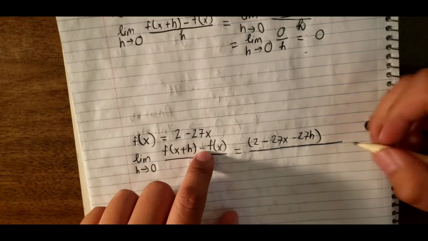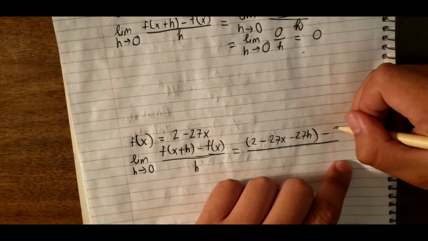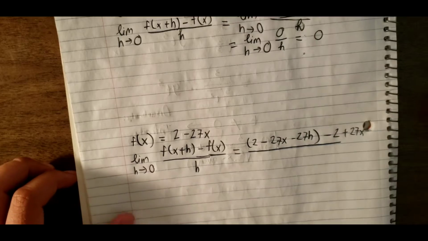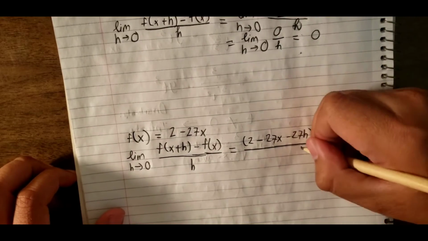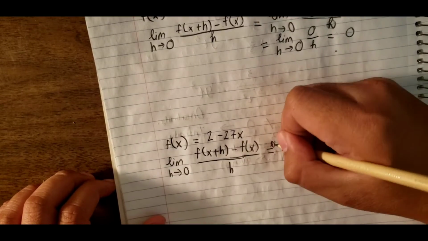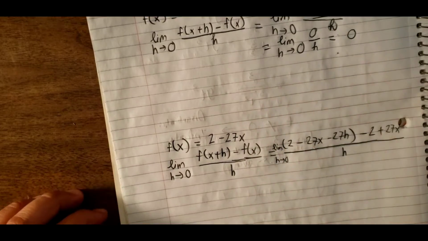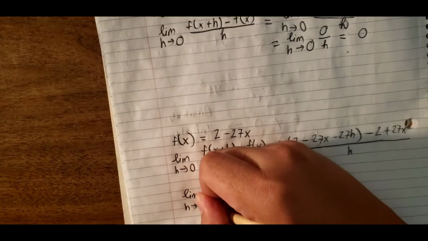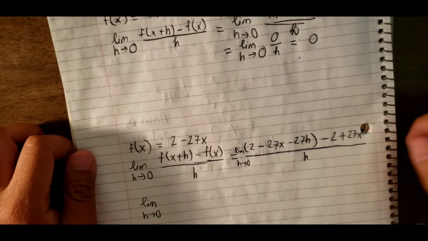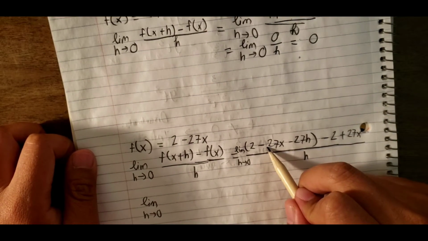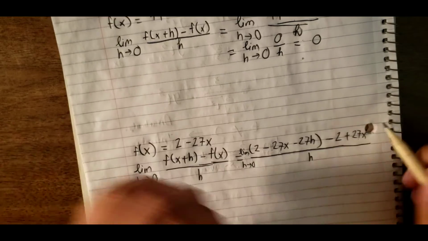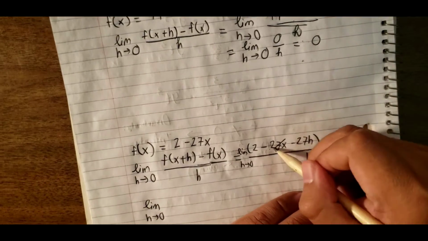We have minus the function, that's minus 2 plus 27s. We divide by h, we have the limit in here. So we have the minus 27s, but we have the positive 27s in here, so they eliminate each other.